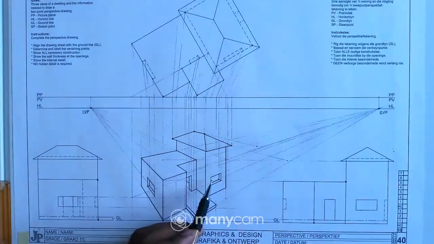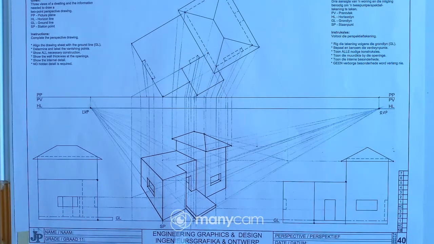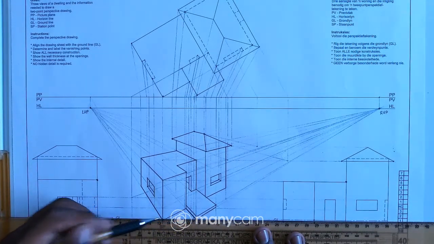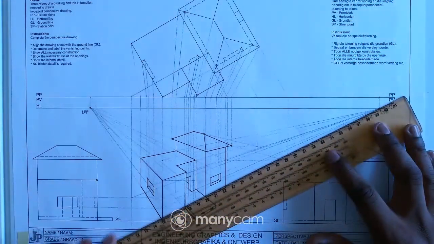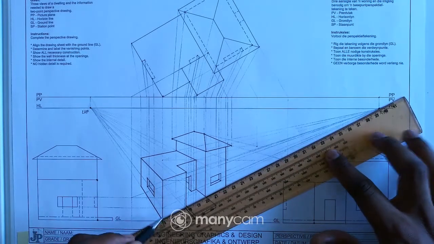For me to draw the edge inside this building through this window, I have to project the height of the floor to this line up to there. So I have a point there, and I can take that point to the right vanishing point.